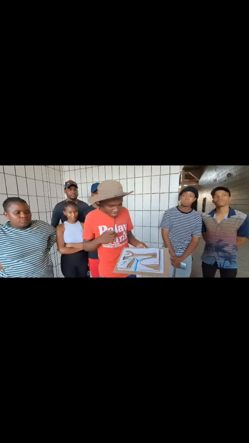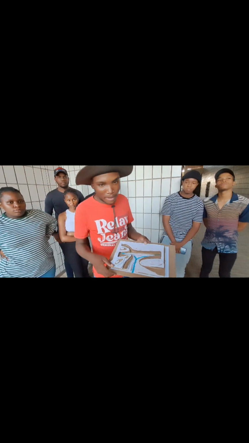I will be presenting about the neck, which is a narrow strip of landform connecting larger landforms. A neck can be formed by a river or a stream. The Isthmus of Panama is a neck that connects North America and South America.